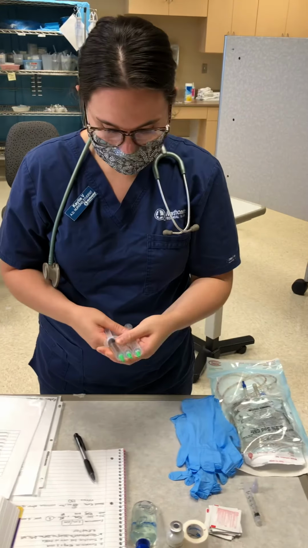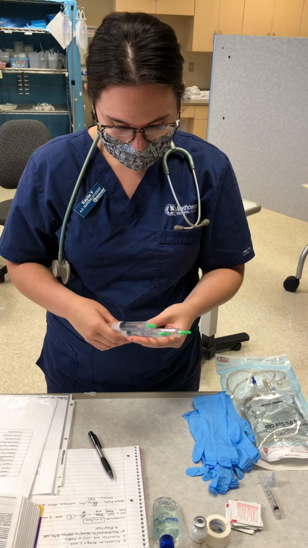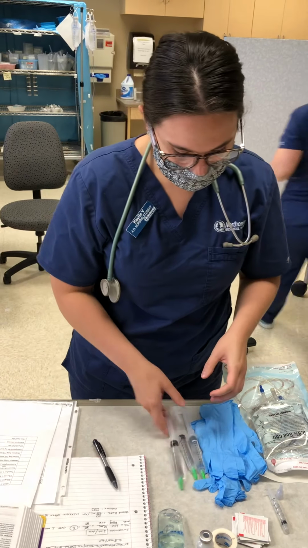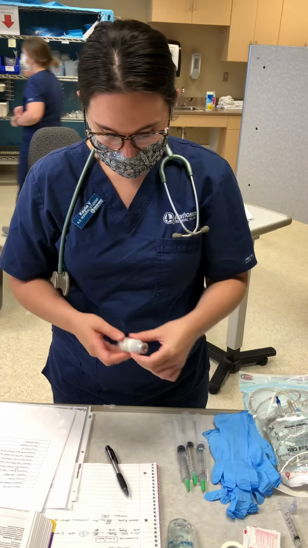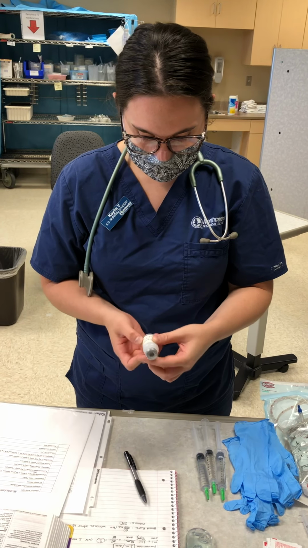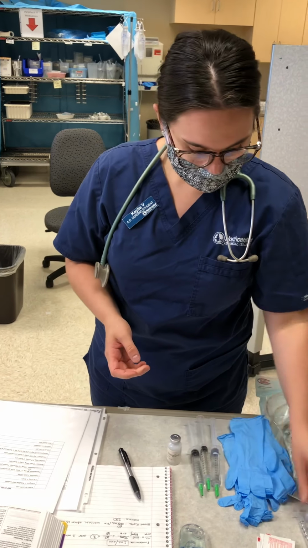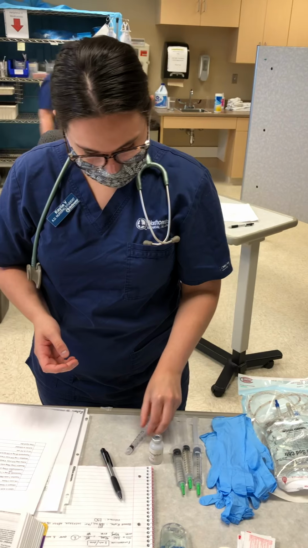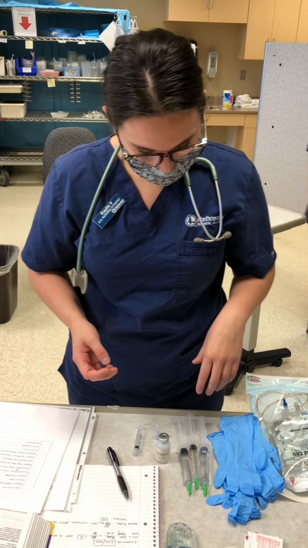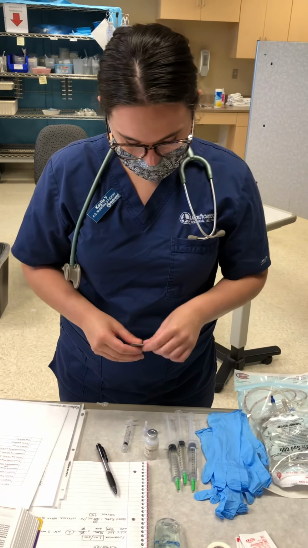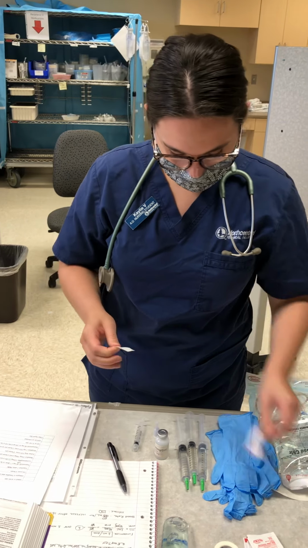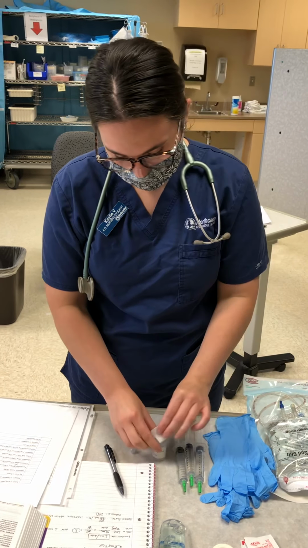I have my 3 syringes. Checking the expiration date. They're all good. I grab my furosemide. Expiration date's good. It's clear. With my syringe and my access device. Perfect. I'm gonna grab an alcohol swab. Clean the top.